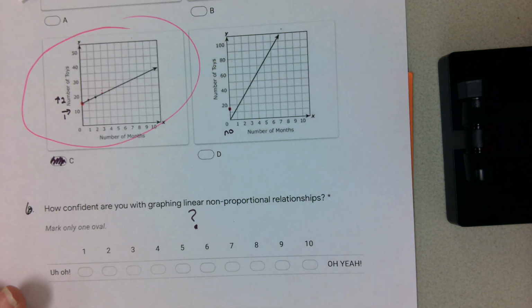And the last question was, how confident are you? I'm hoping that you're getting better, more practice, so keep working hard.